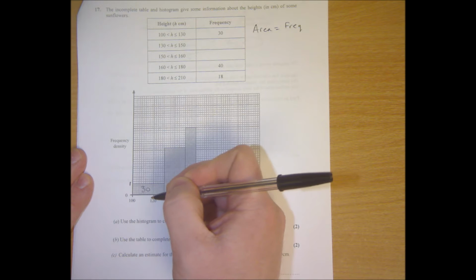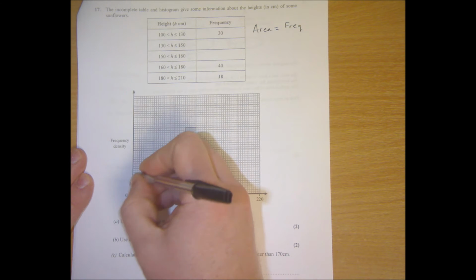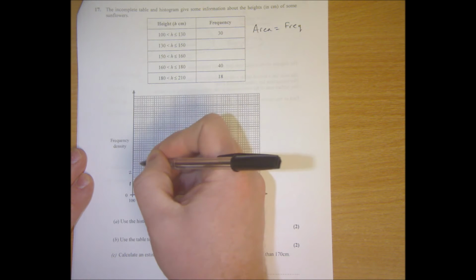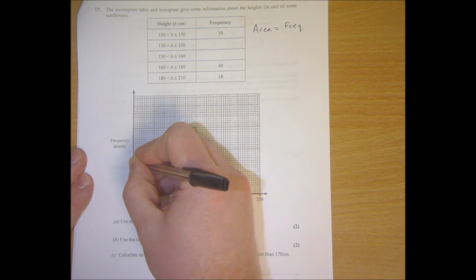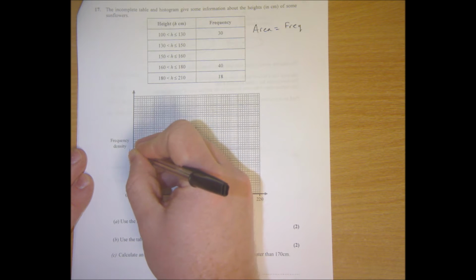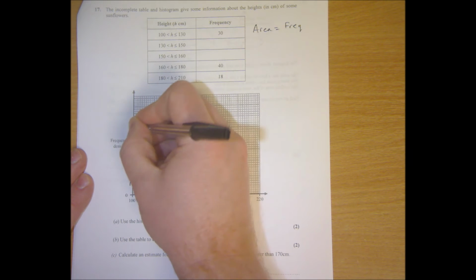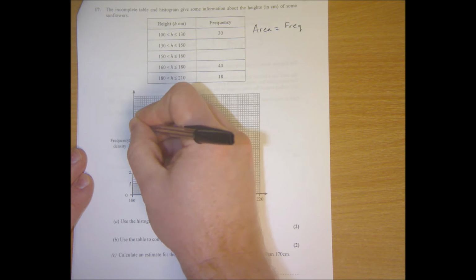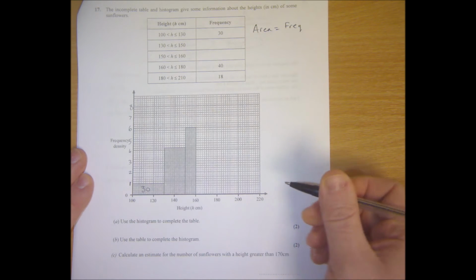So I'm now going to complete my scale. So we're going to go 2, up another 5 to 3, up another 5 to 4, up another 5 to 5, up another 5 to 6, 7, 8. Right, now we're going to use that to help us complete our table.